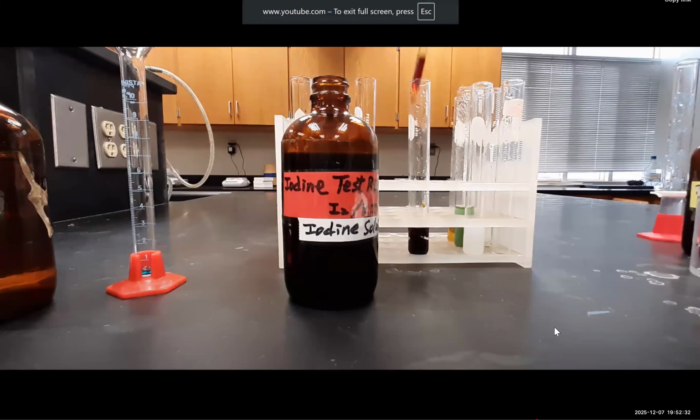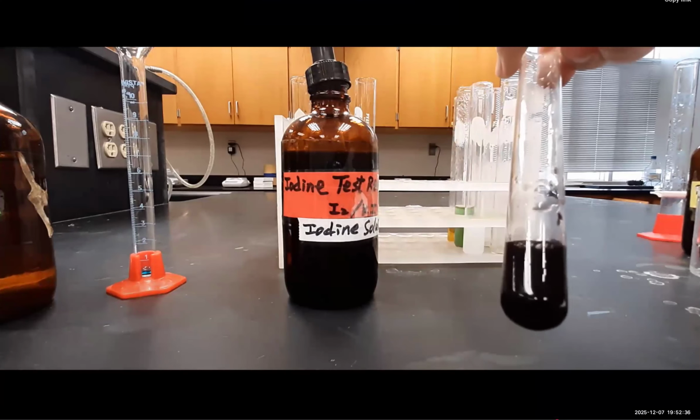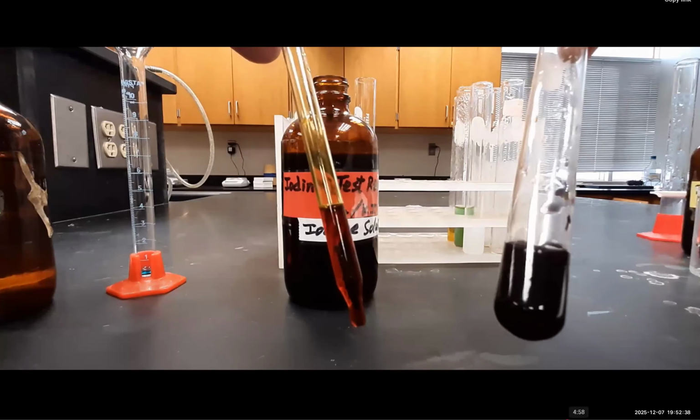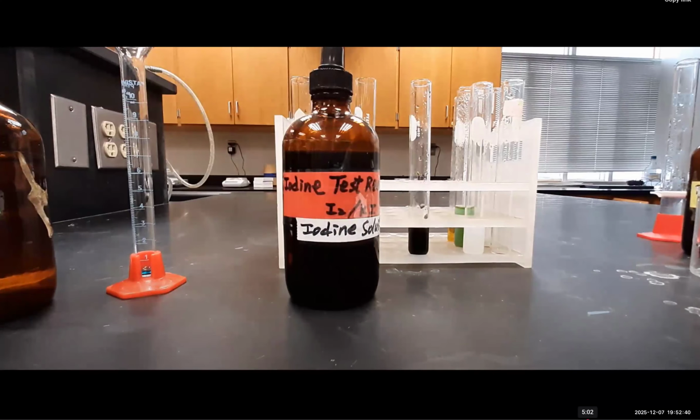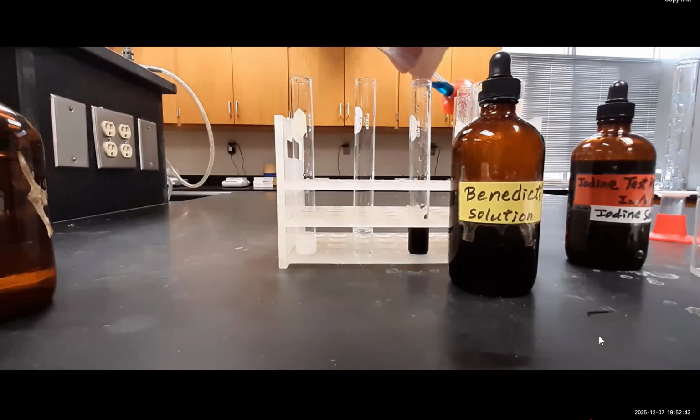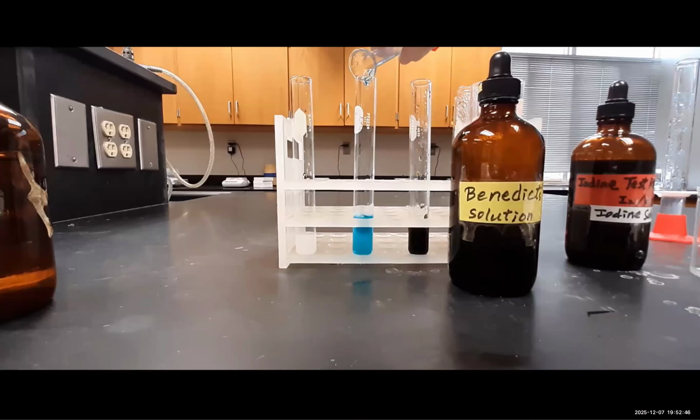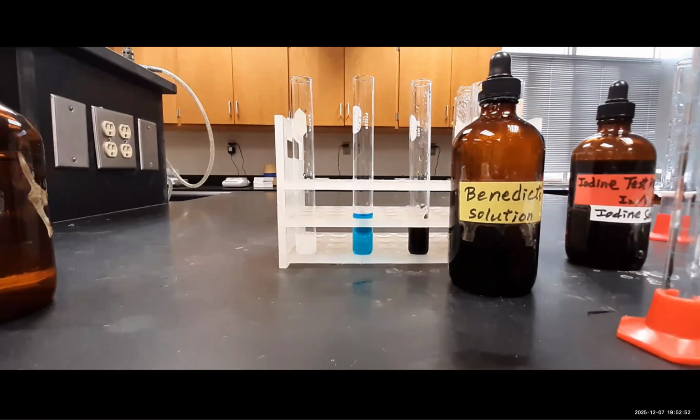Okay, let's take a look at the glucose test now. Here we're going to test our filtrate solution for glucose using Benedict's reagent. So we're going to mix these solutions together and then heat the solution for about 5 to 10 minutes in a boiling water bath.